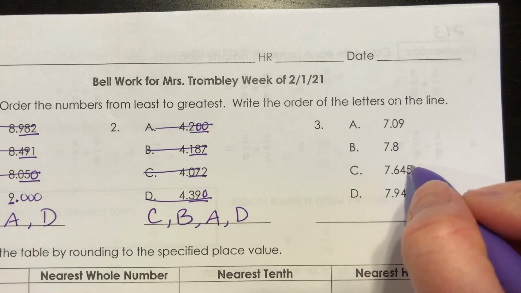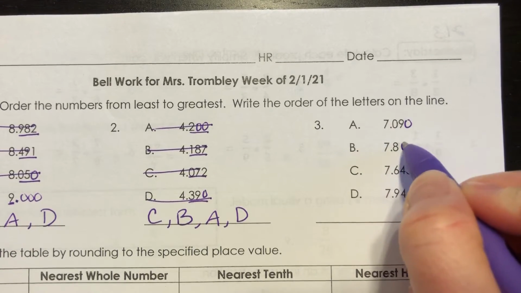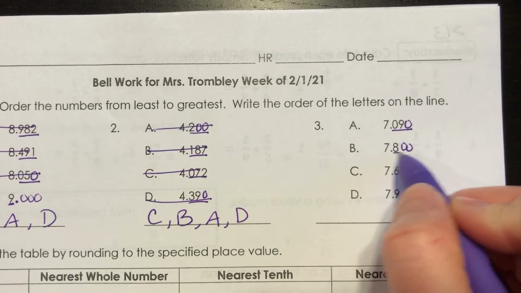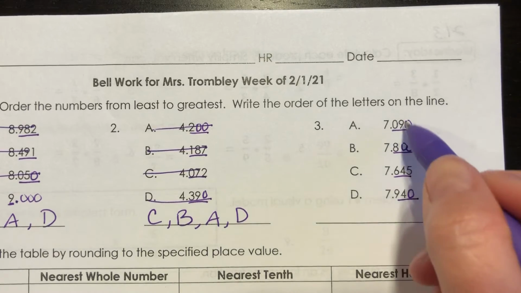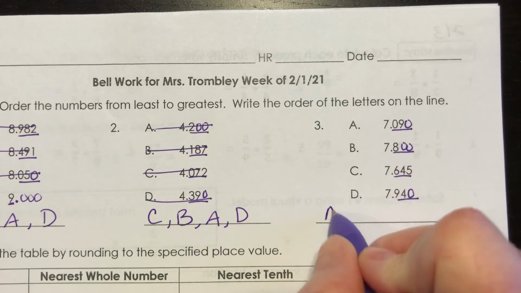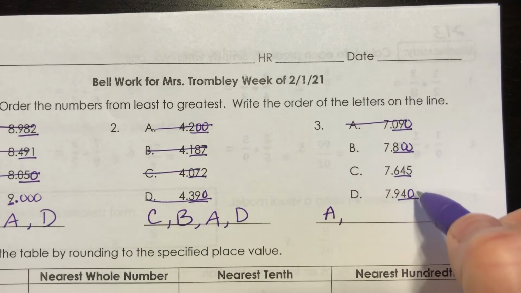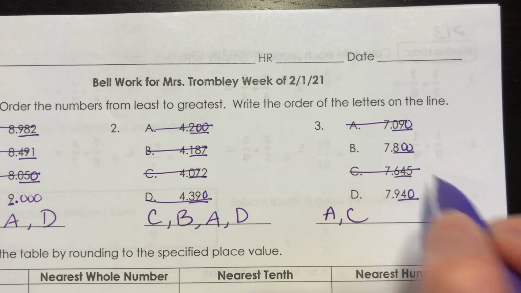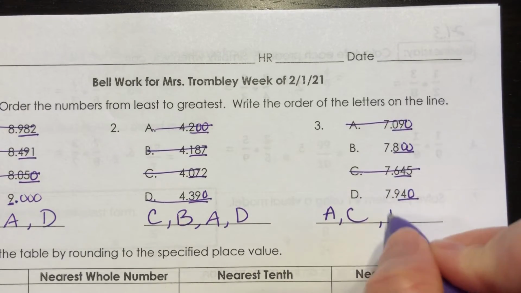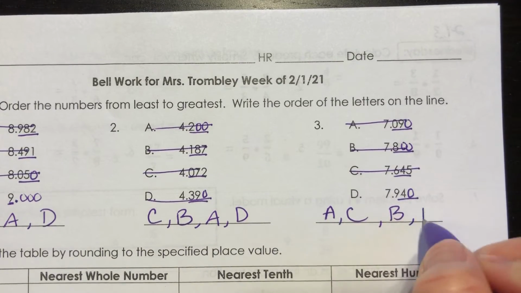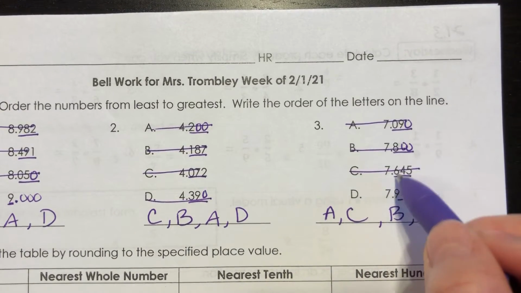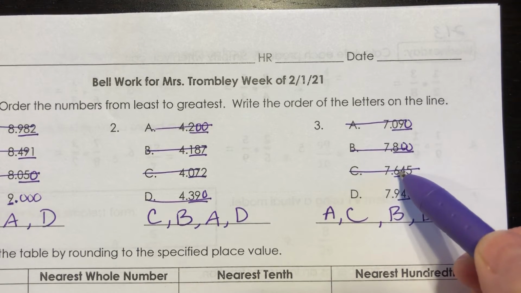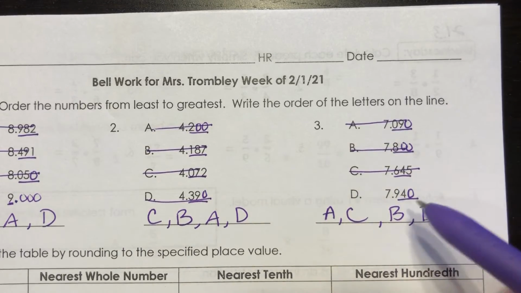All right, for number 3, I'm gonna put in some zeros so that they're all thousandths place. That makes it a lot easier for your comparisons. Those all have 7 in the ones place, so I'm gonna compare the thousandths place. Out of these, the lowest I see is 90, so it's A. And then up from the 90, it looks like 645 thousandths would be next. Then 800 will be next. And 940 would be the highest. So you can look at the tenths place as well. There's 0, 8, 6, 9. So that 6 right there is higher than the 0. That's why it came second.